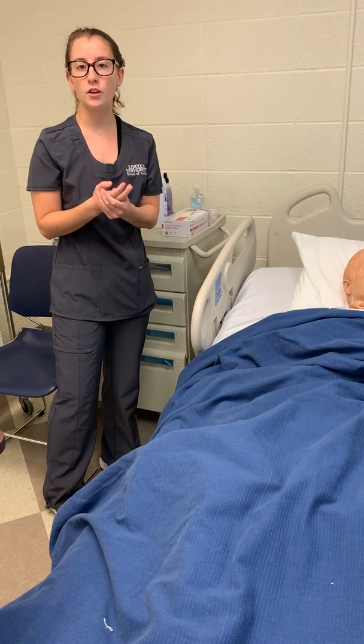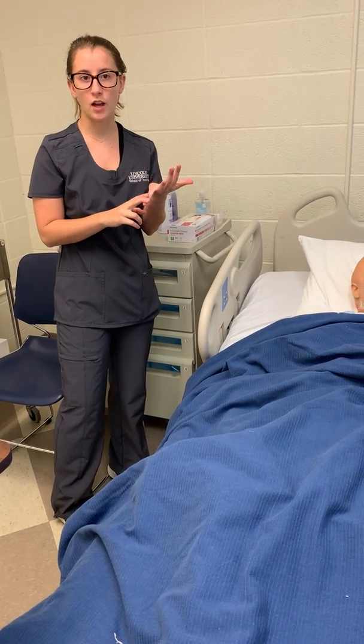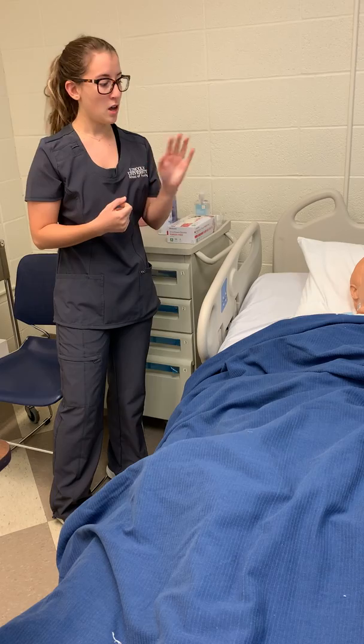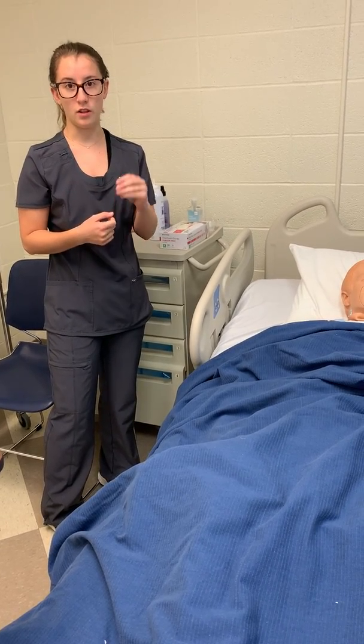And I'll go ahead and document the type of catheter and the size that I used. If I did collect that urine sample, I would document that as well. And then I also dated, timed, and initialed the catheter that I did.